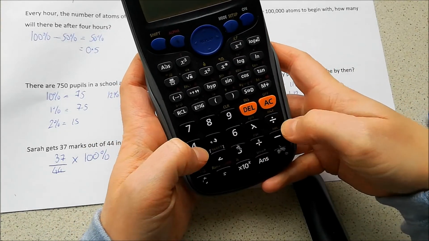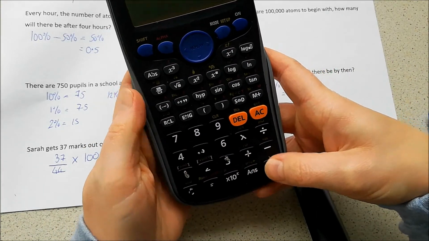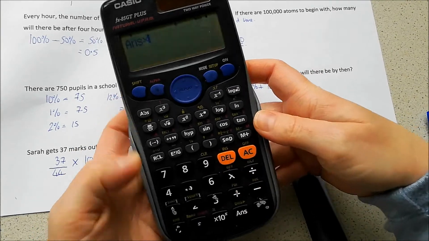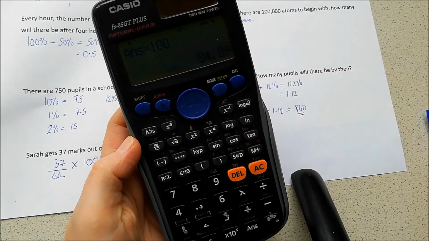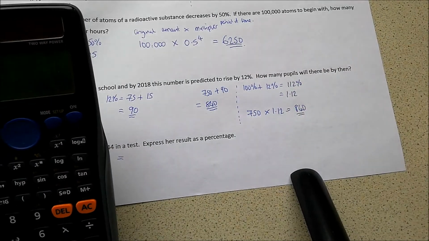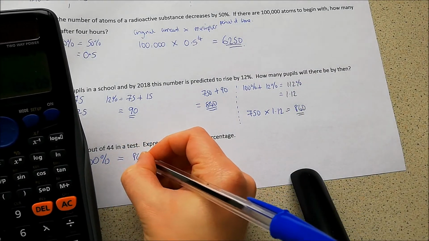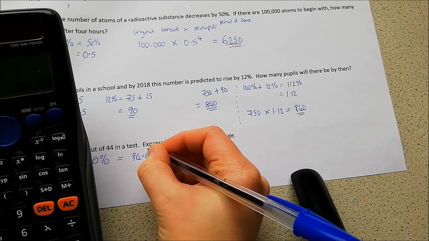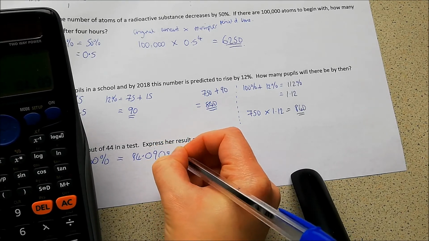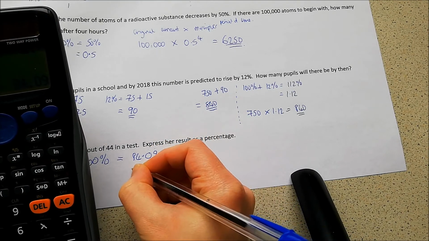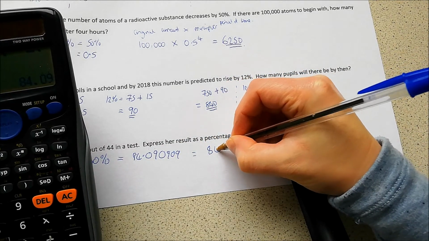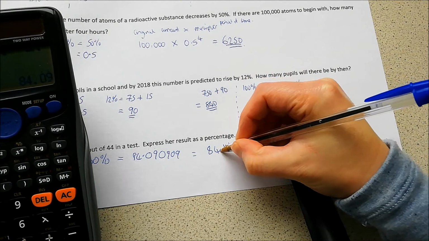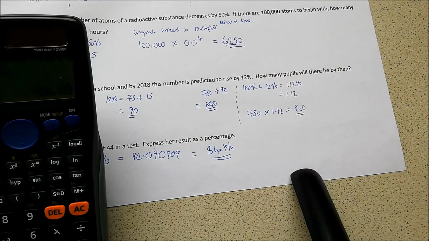So 37 divided by 44 equals, and then times 100 equals, and that's giving us 84.09 recurring, so 090909, which would be, I'll just go with 84.1% to 3 significant figures.